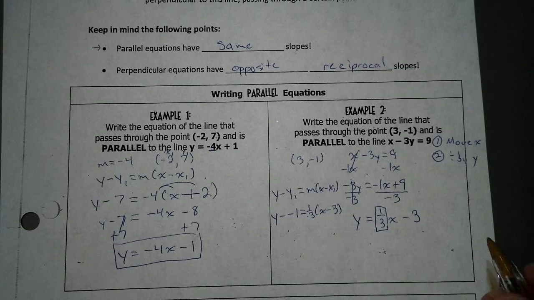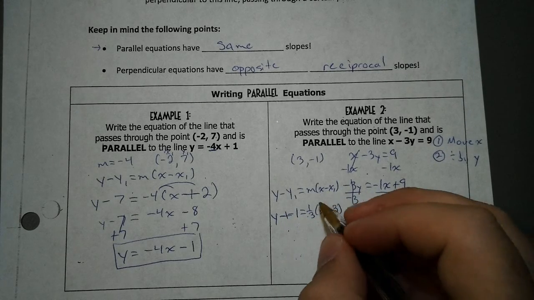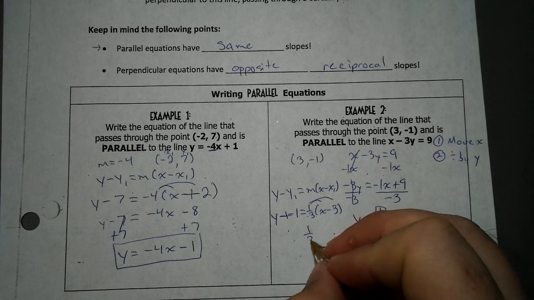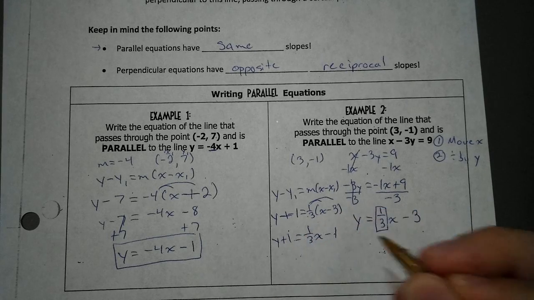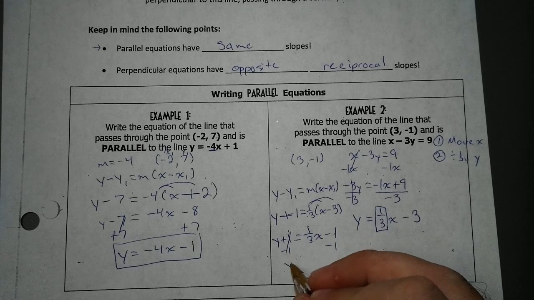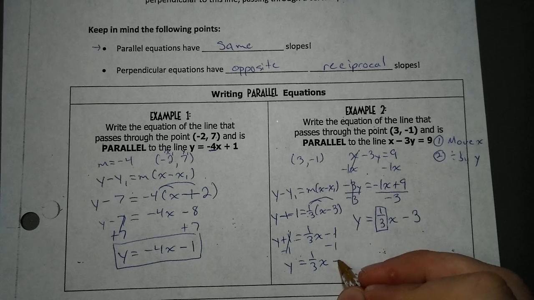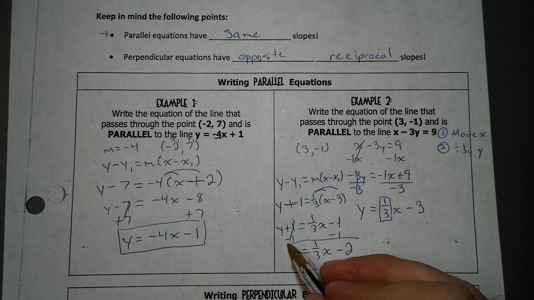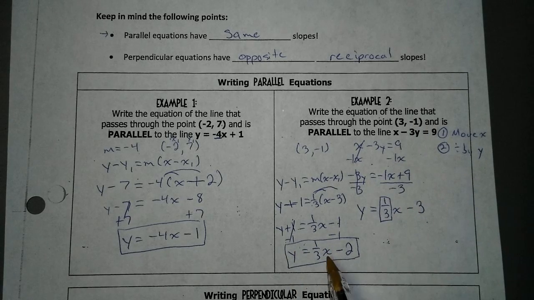And from here, double negative, change it to plus, and then distribute. So that's 1/3 x minus 1 equals y plus 1. Get rid of that plus 1, so we're going to subtract 1. Y equals 1/3 x, and then negative 1 minus 1 is negative 2. It's not 0, be careful. And now I have my equation that went through this point and is parallel.